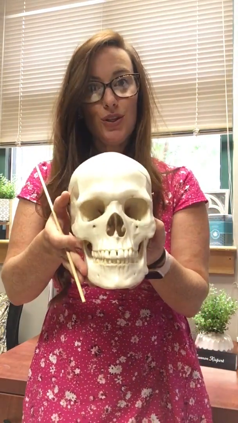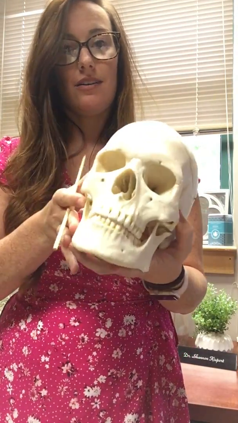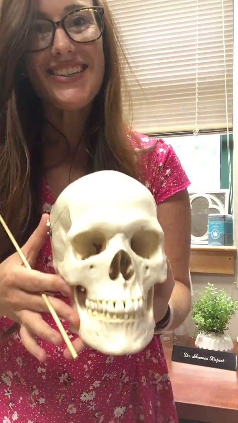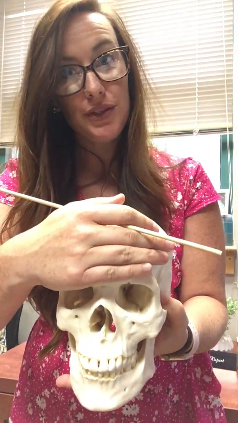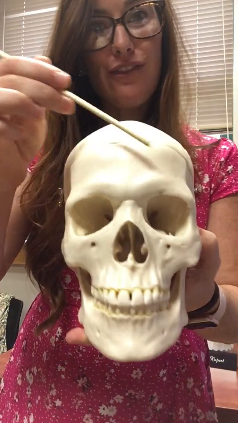Hey guys, so I thought we would take some time to look over the bones of the skull. I think the best place to start is where you would look if you were looking right in the mirror. So it's the frontal bone.